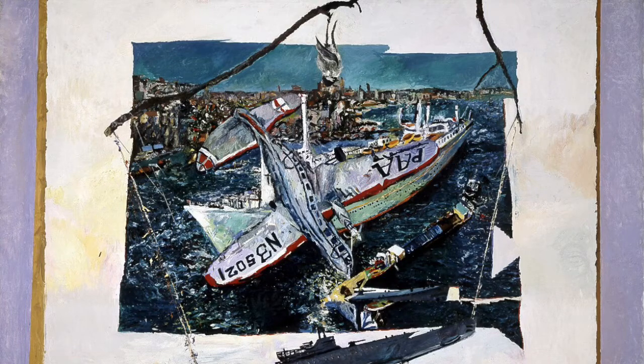Featured in this piece is a battered airplane crashing into two ships on the water, causing a fire. The scene is framed by a thick white, purple, and gold painted rim. Meanwhile, there's a military ship suspended by string tied onto two tree branches.